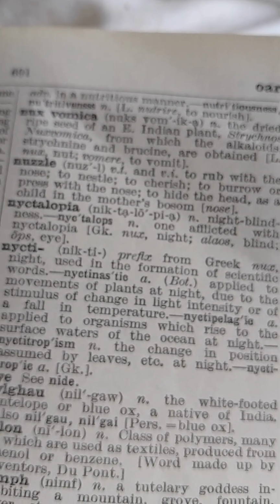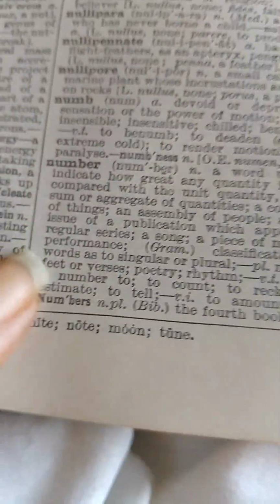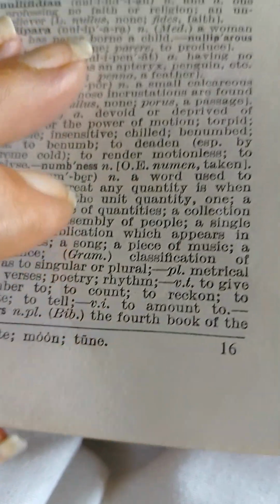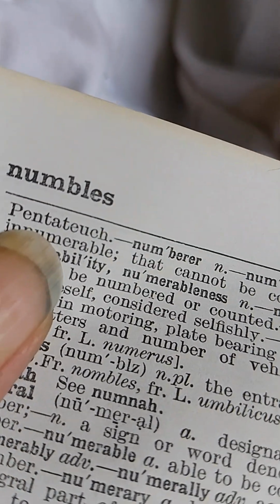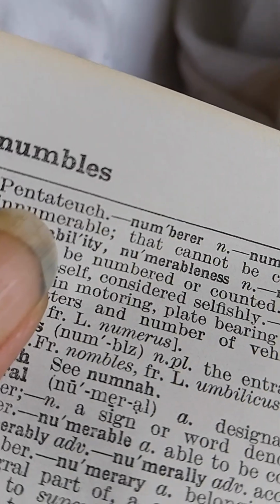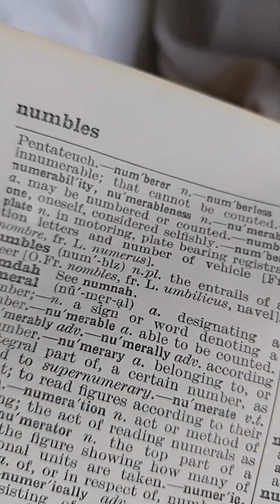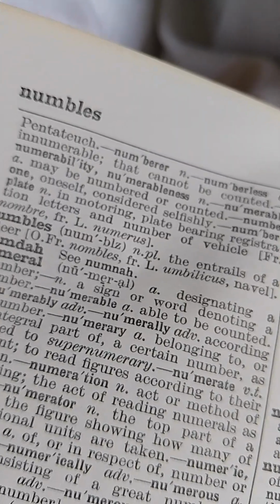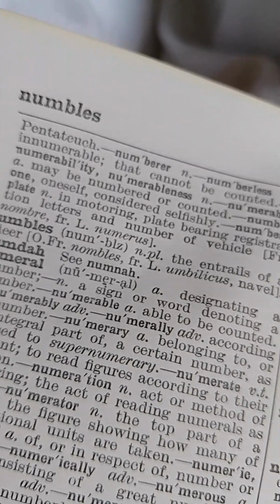Nux vomica then, right? The ripe seed. Oh. Well, it's all a mix, isn't it? So we've got the good and the bad and the ugly here, right? So we've got Numbers here, right? Which is the Bible numbers, right? The fourth book of the Pentateuch. Okay, so it's some kind of something to be used in motoring, and the plate bearing registration numbers. So yeah, the Bible codes are registration numbers of cars. Okay, great. Now we know. Okay, so I have to stop now.